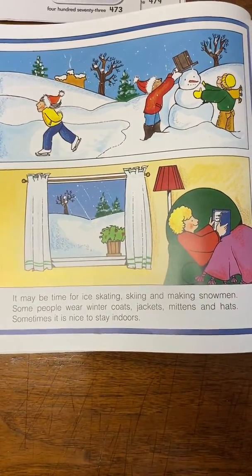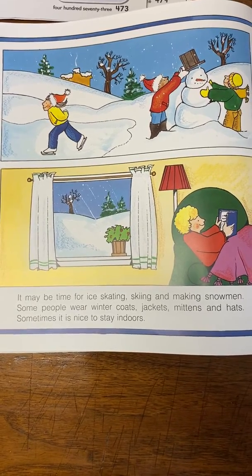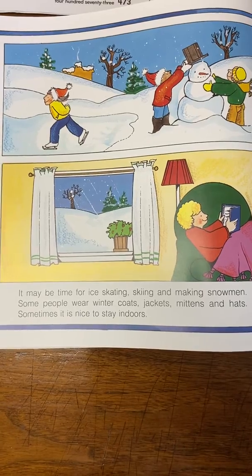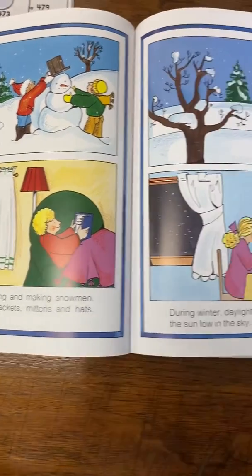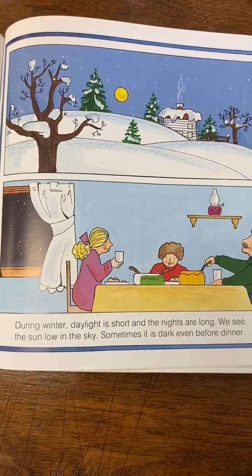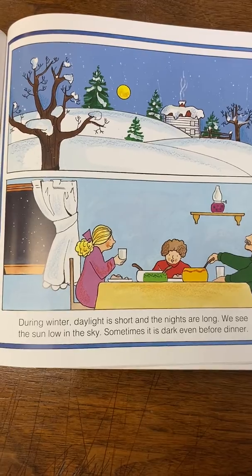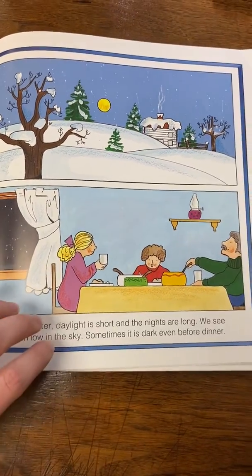It may be time for ice skating, skiing, and making snowmen. Some people wear winter coats, jackets, mittens, and hats. Sometimes it's nice to stay indoors. During winter, daylight is short and the nights are long. We see the sun low in the sky. Sometimes it is dark, even before dinner.